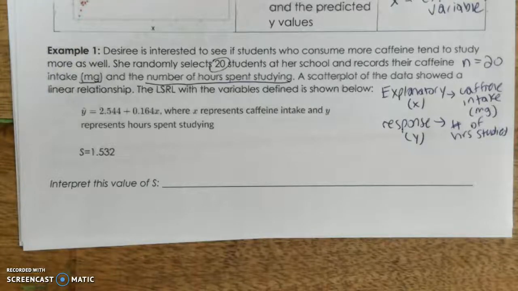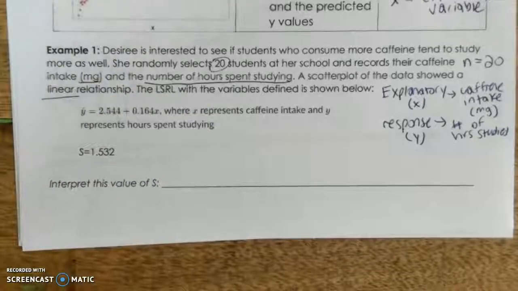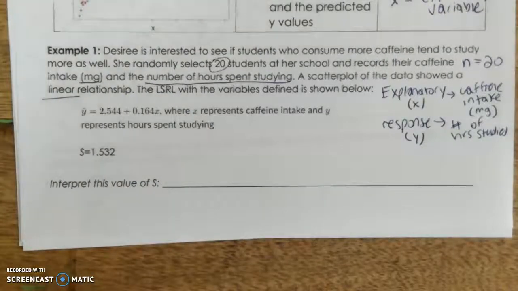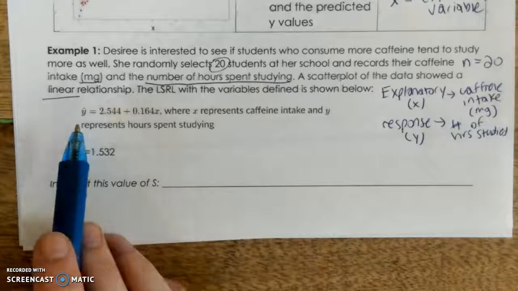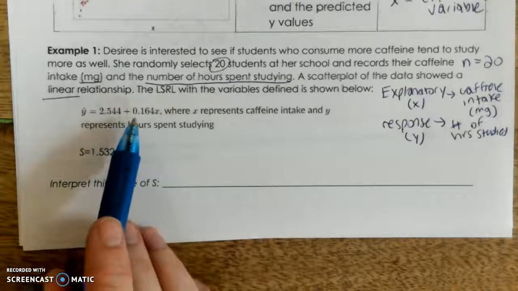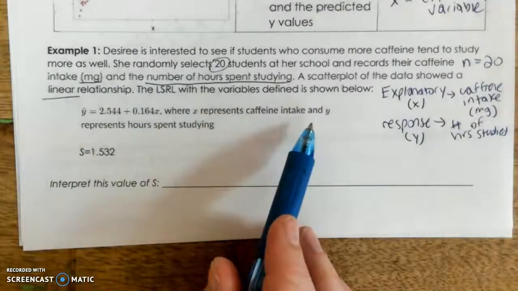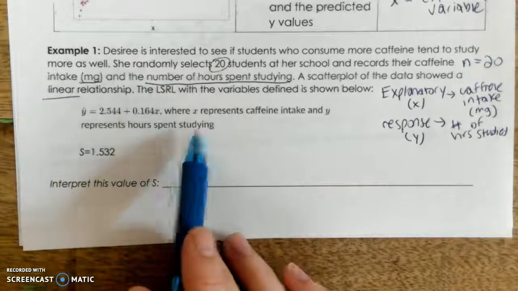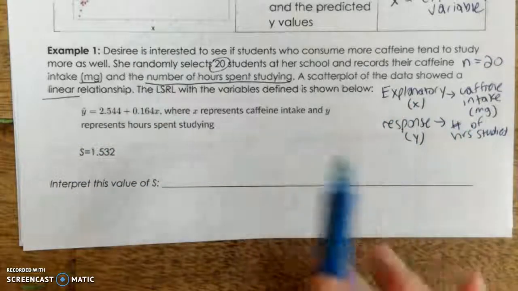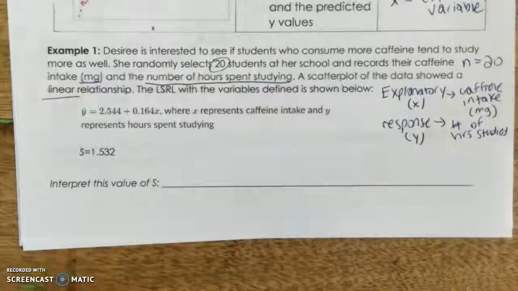All right, a scatter plot of the data showed a linear relationship. That's good. So I can use our linear model. The least squares regression line with the variables is defined below. Y hat, or our predicted value of y, is 2.544 plus 0.164x, where X represents caffeine intake and Y represents hours spent studying. Perfect. We already said that over here, right? So let's take a minute and see if we can interpret the slope and the y-intercept.